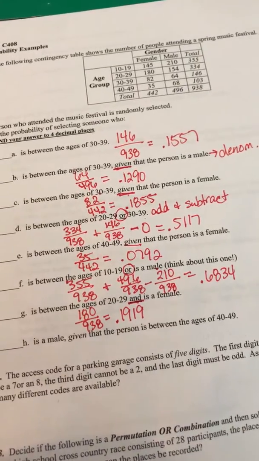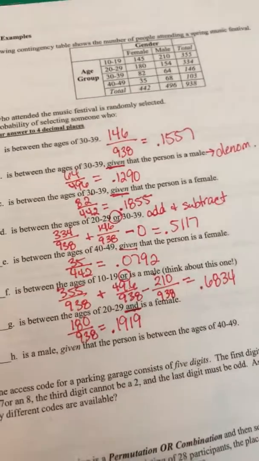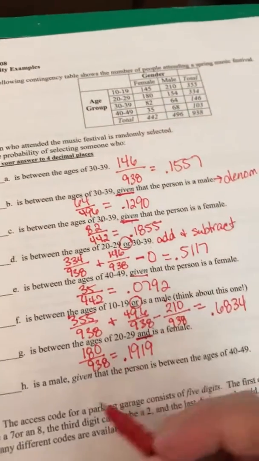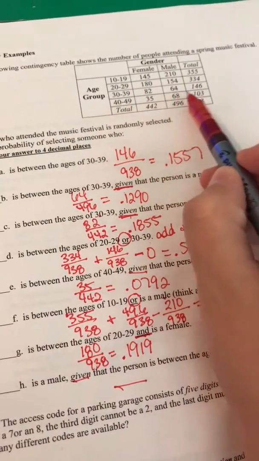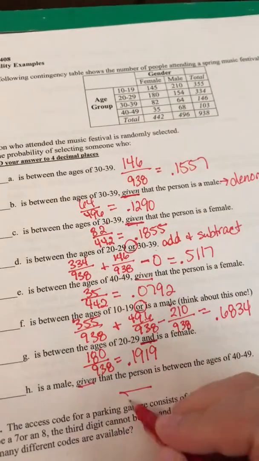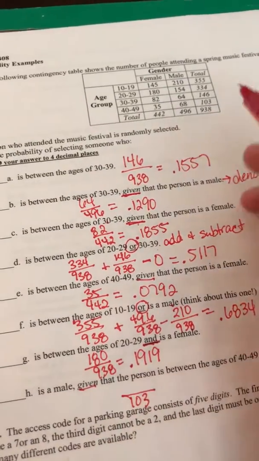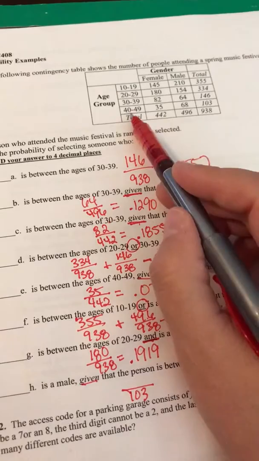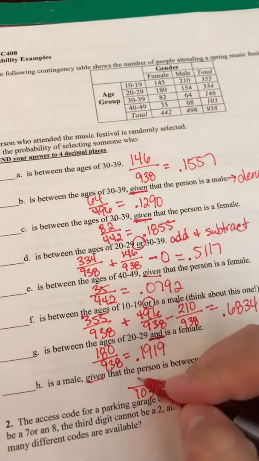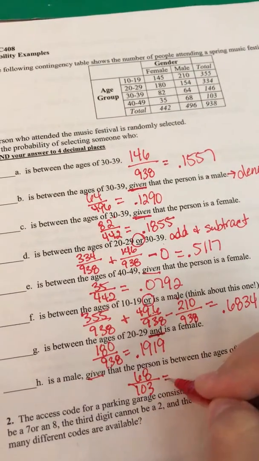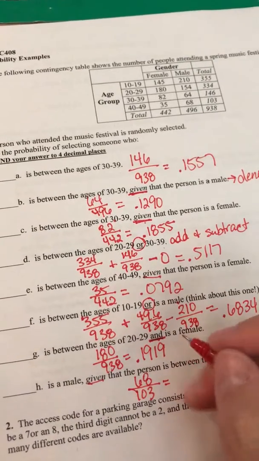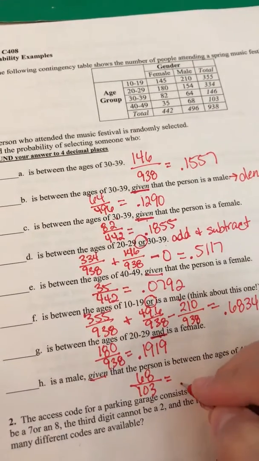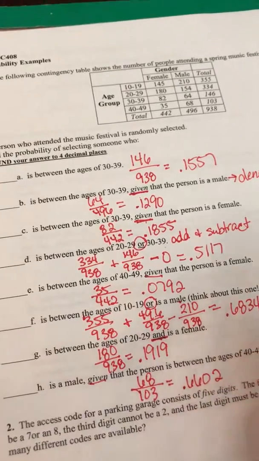Is a male, given that the person is between the ages of 40 to 49. So again, if you see given, that's your denominator. So between 40 and 49, there's 103 of those. The males that are between 40 to 49 are 68. So the probability that you pick one is 68 out of 103, which is 0.6602.